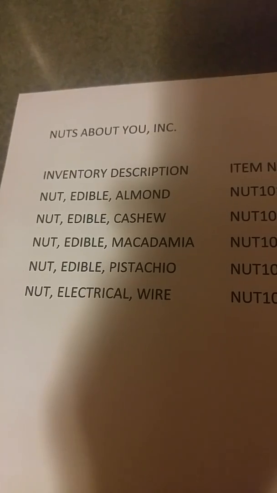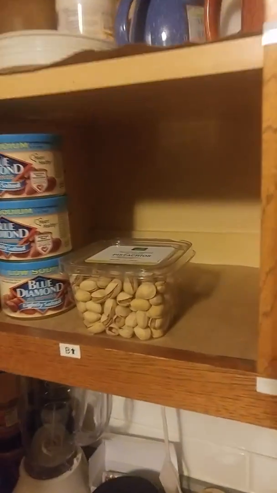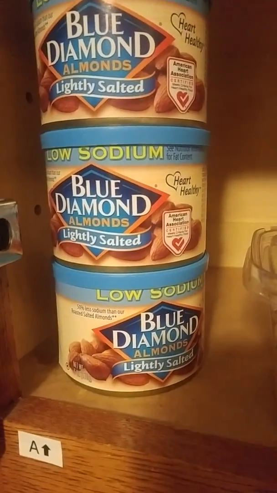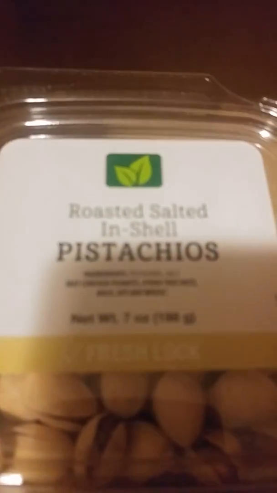The units of measure are for our shipping department, and also the inventory system in the computer. We go by ounces, and nuts are typically sold in ounces, so it reduces confusion.